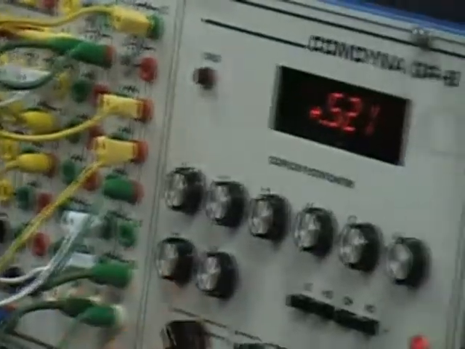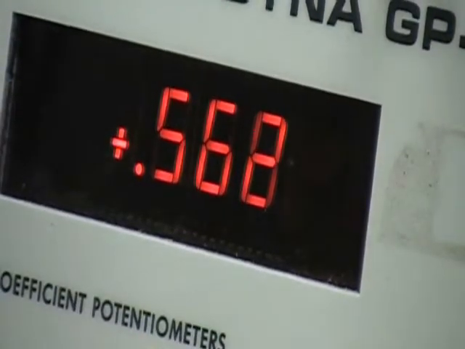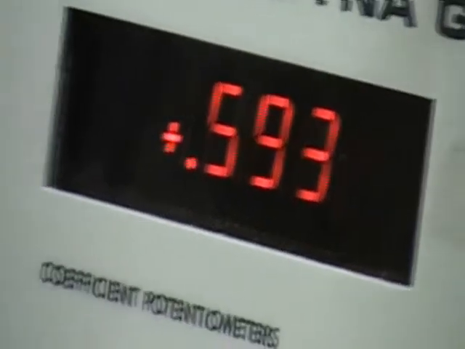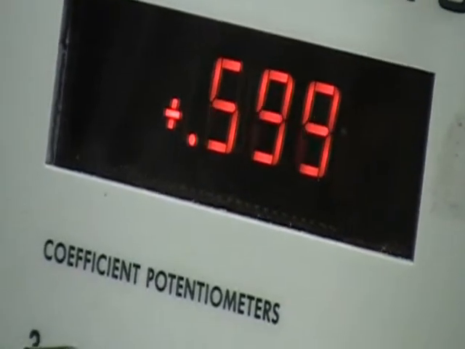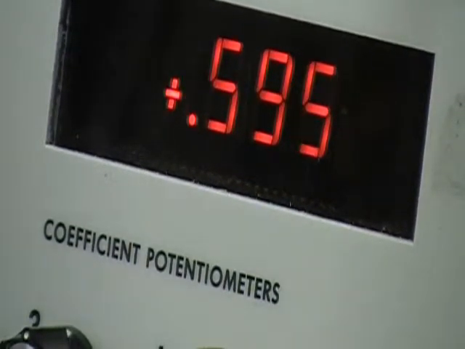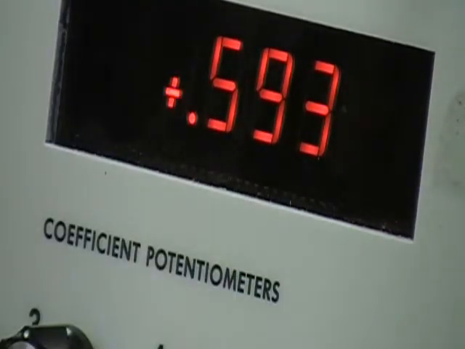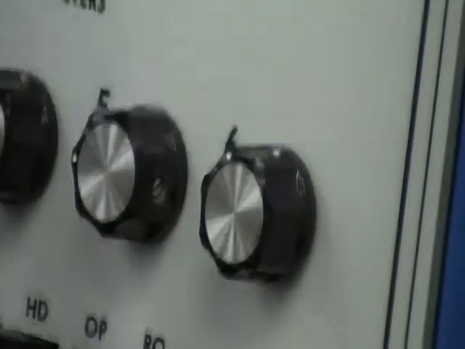Okay, so for potentiometer 5 we have 0.5929. So we proceed to put this value. Yeah, it's good like that. And potentiometer 6 is going to be 0.40.